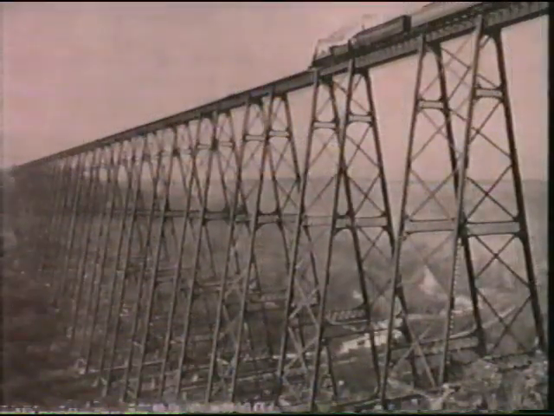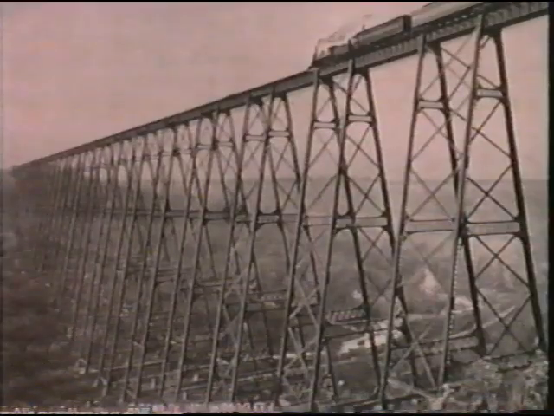This is the Kinzua Creek Bridge in Bradford, Pennsylvania. This is a span bridge too, except this one has lots of spans put together. It's over 300 feet high and more than 2,000 feet long. It was built in the 1800s for the railroad.